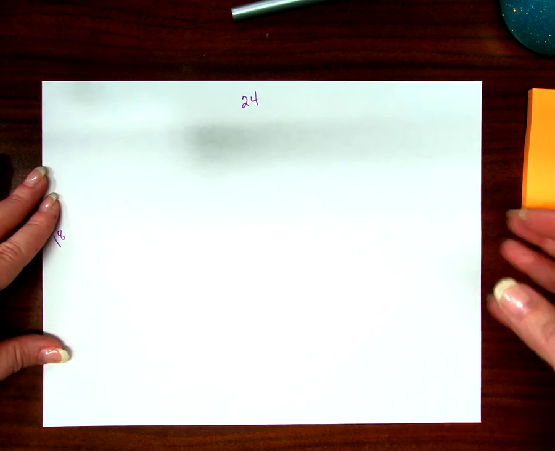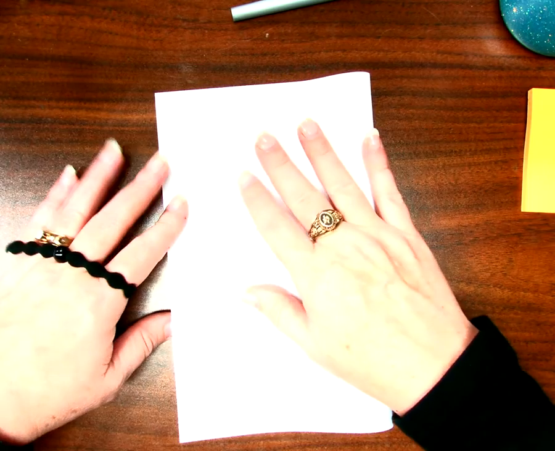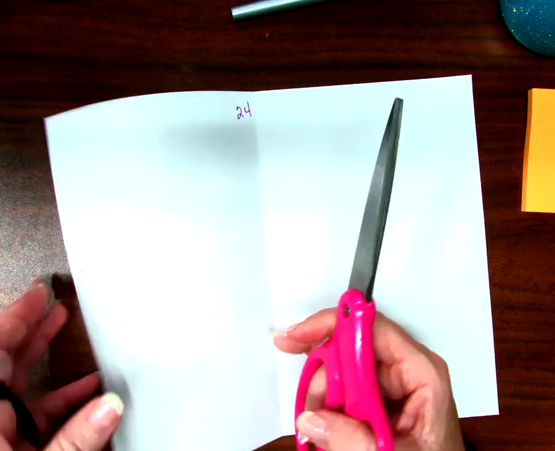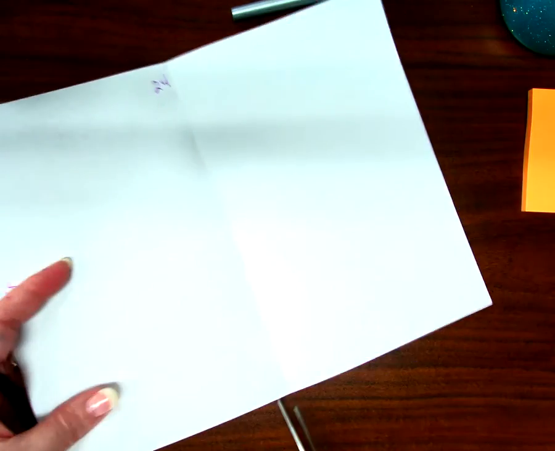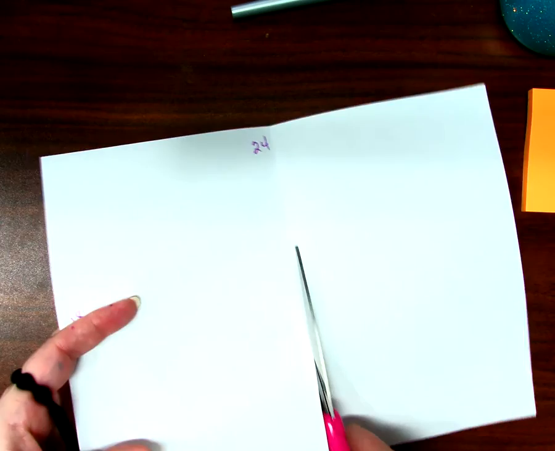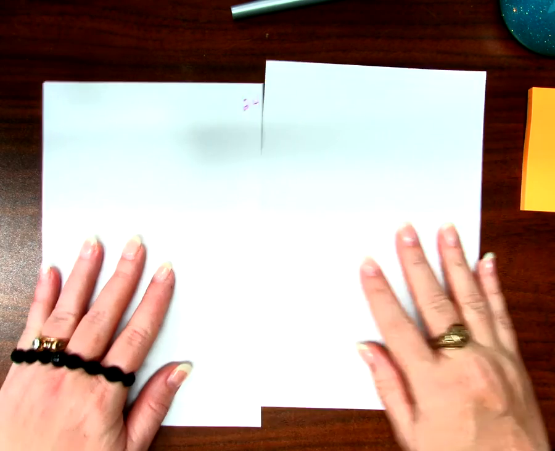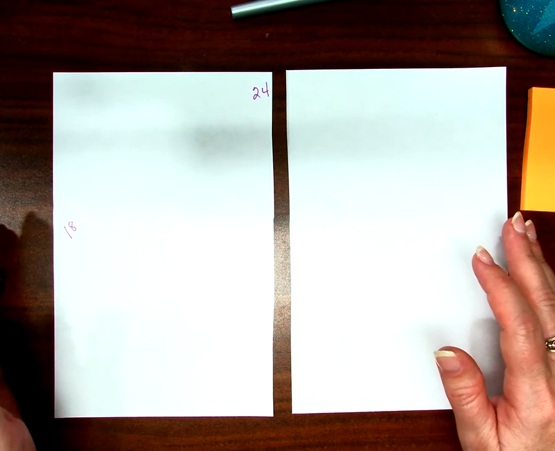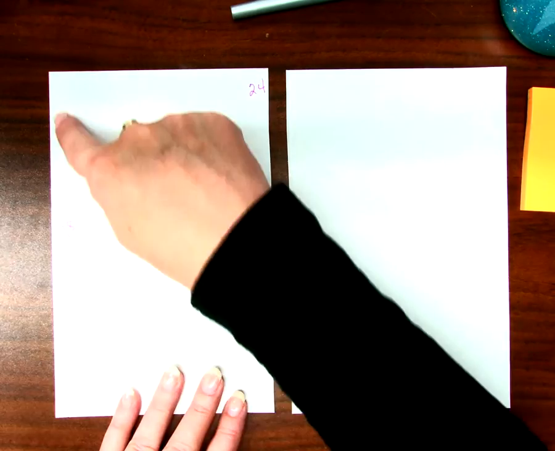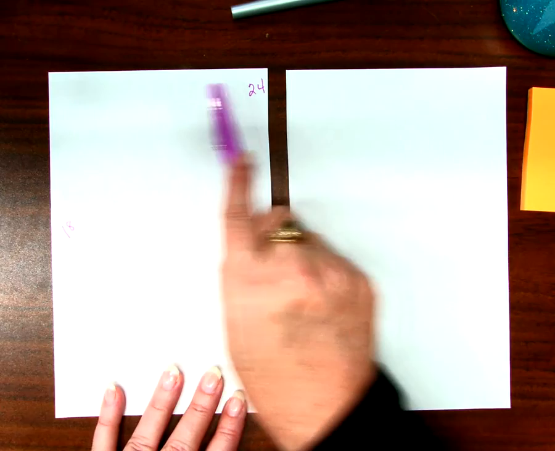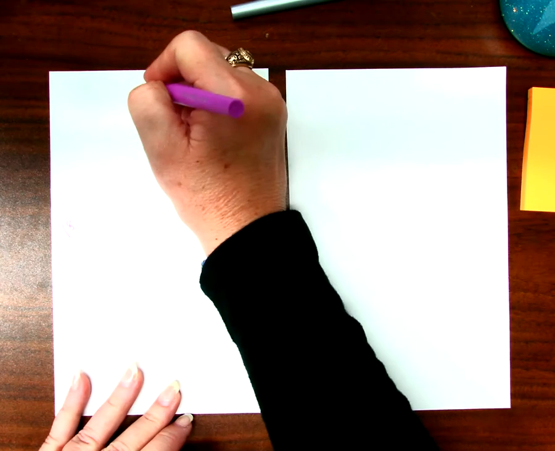And then 1 hour happened. What happened to the alien? Cut in half. Cut your alien in half, please. Again, not the physical alien, just the piece of paper. So now I have 2 aliens, right? What's the length of this side of the alien? That's still 18, isn't it? But what's the length of this side of the alien now? 12.